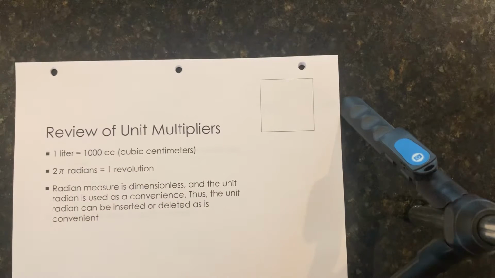For your review of unit multipliers, there are two equations that you have to know: 1 liter is equal to 1,000 cubic centimeters, and 2 pi radians is equal to 1 revolution. Something you need to know about that second unit is that radian measure has no dimension, and the unit radian is used as a convenience. Thus, the unit radian can be inserted or deleted as convenient. So we're going to remember that unit multiplier as 2 pi is equal to 1 revolution, and that's the way we are going to use it.